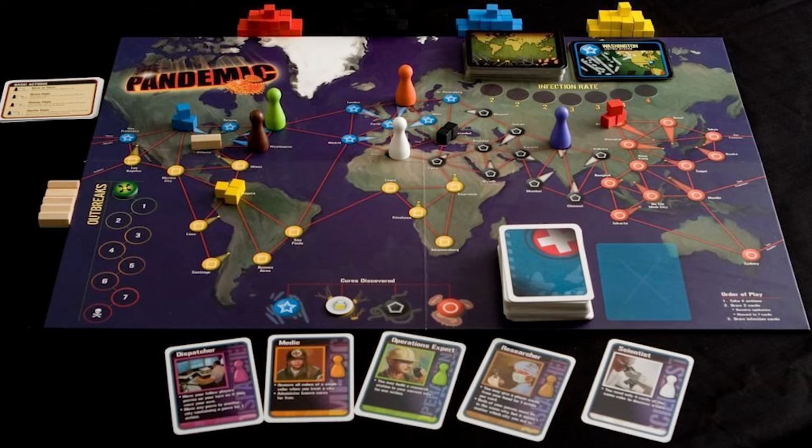Pandemic, you look at it, it could be total abstract, but it's thematic because it gives you the characters, different characters with different characteristics. It gives you the viruses and the infections to fight, and it gives you options. And you are not just looking for points. You are going against the epidemics, you are going against the infections, and so on and so on.